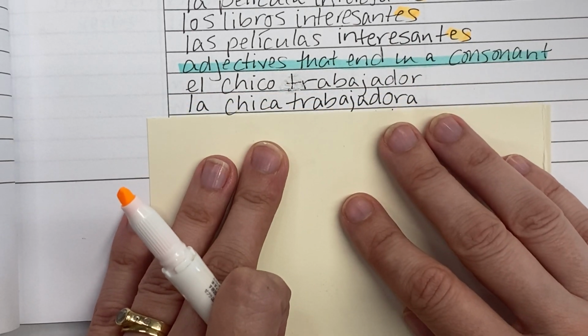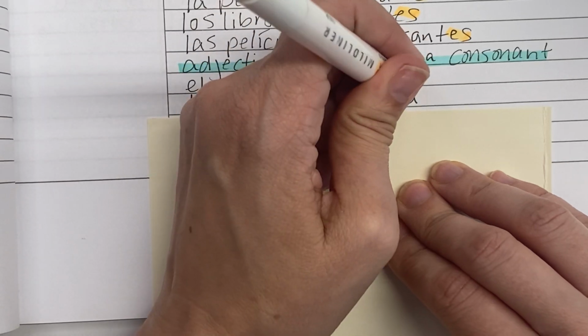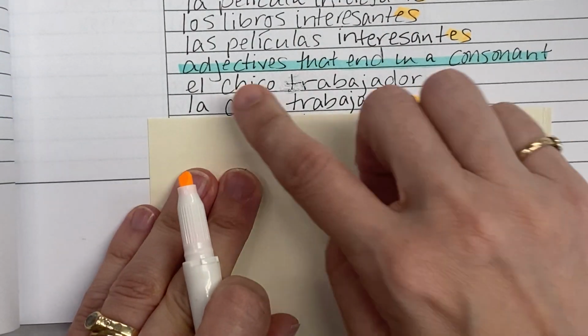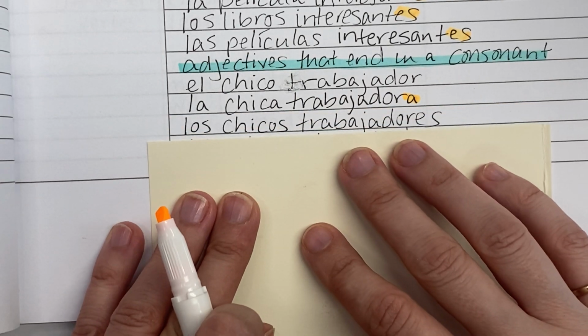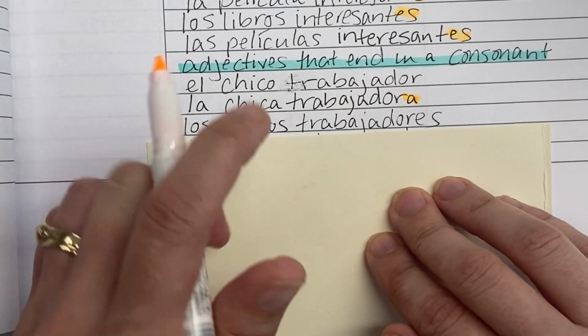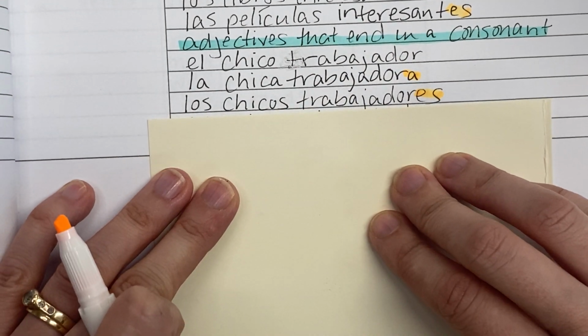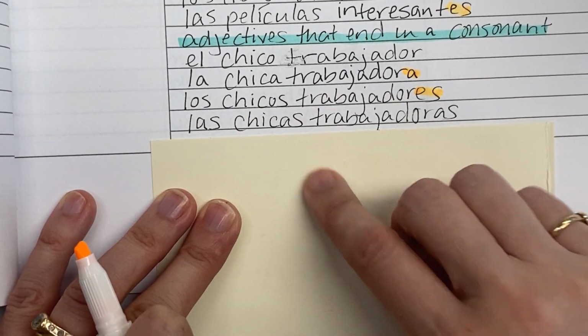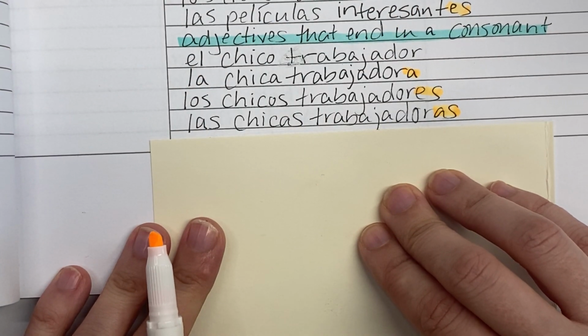But now let's look at the hardworking girl, la chica trabajadora. We're going to add an A there. So el chico trabajador, la chica trabajadora. If it's plural, los chicos trabajadores, we add ES for masculine. And if it's plural and feminine, las chicas trabajadoras, we add an AS.